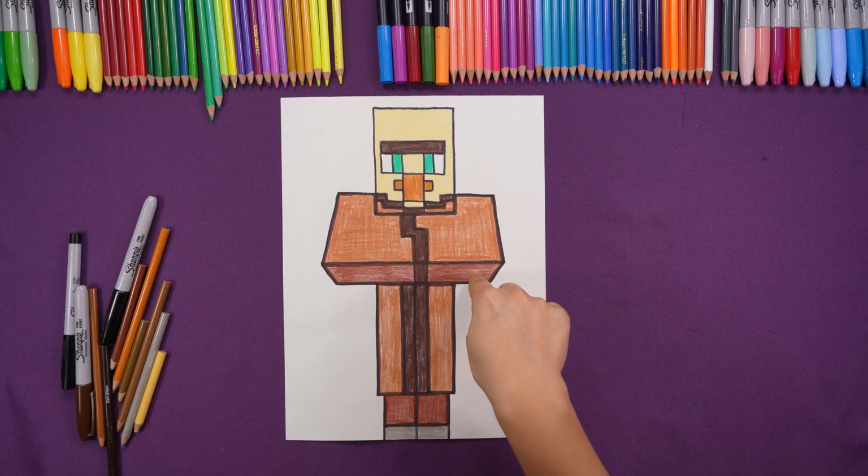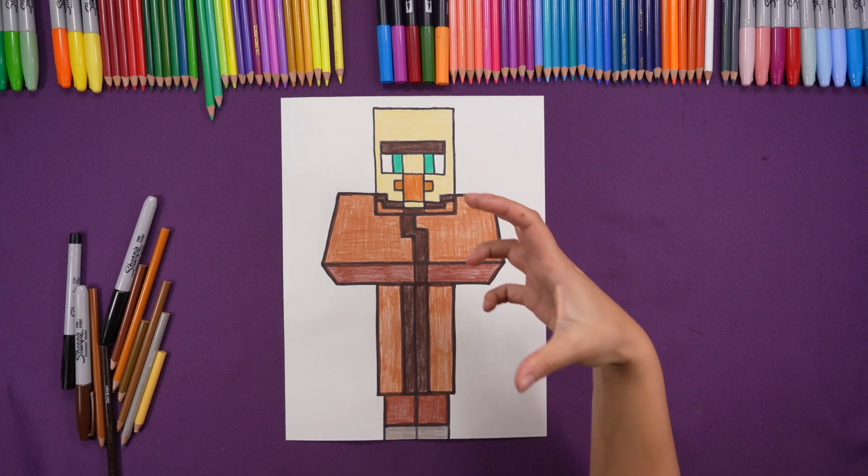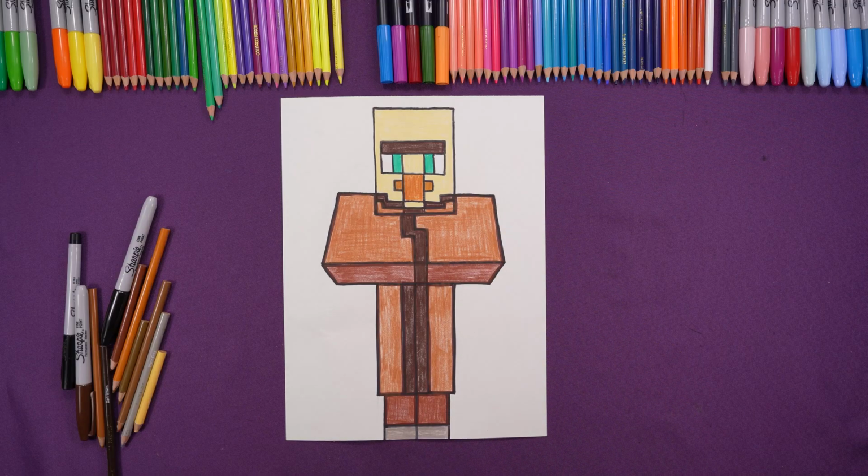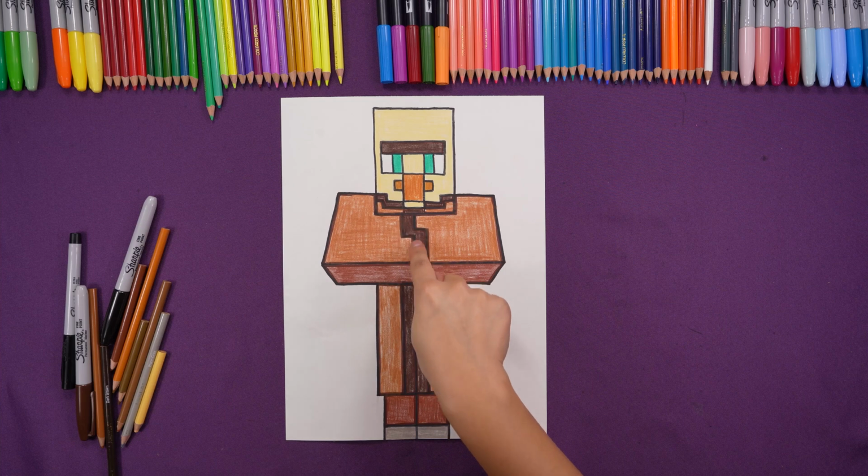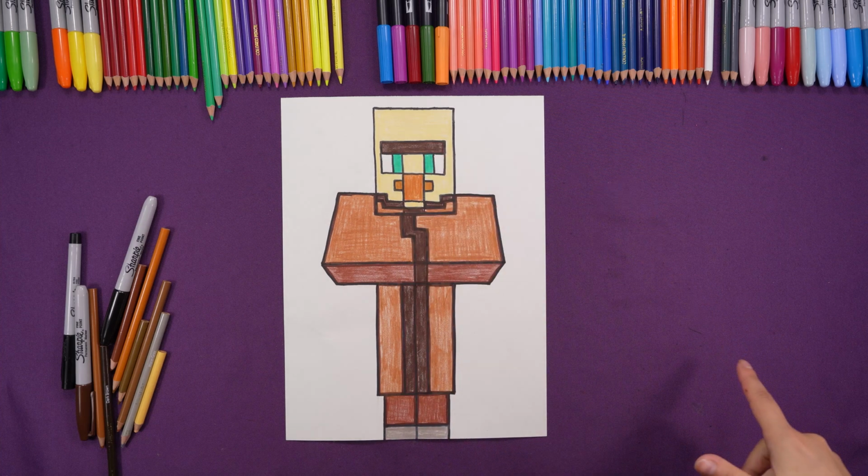on this part of the body, on this crease of the body, I used a darker brown just so it looks like it's popping out more and it's 3D. Used it on his legs, and then these separations of his clothes and like where his arms are, it's like a really dark brown with his eyebrows.